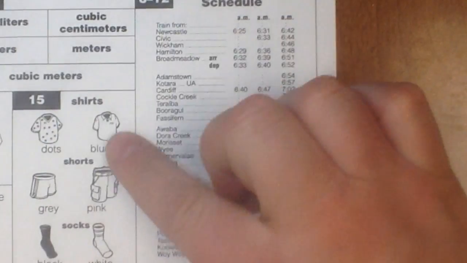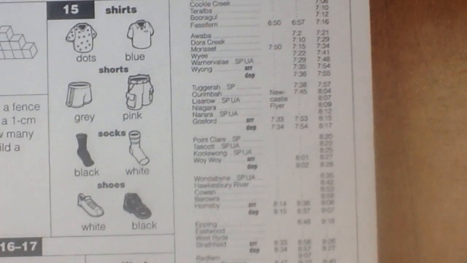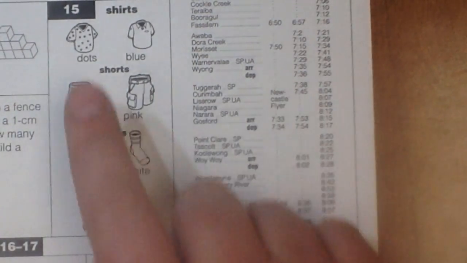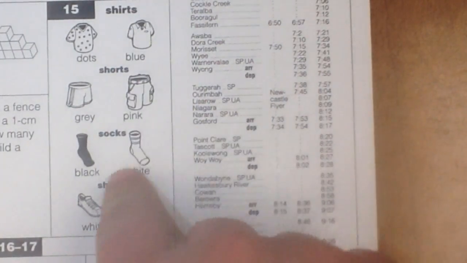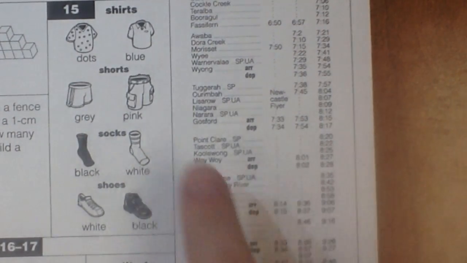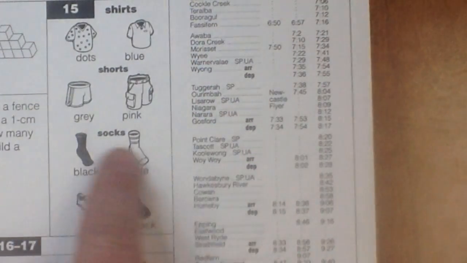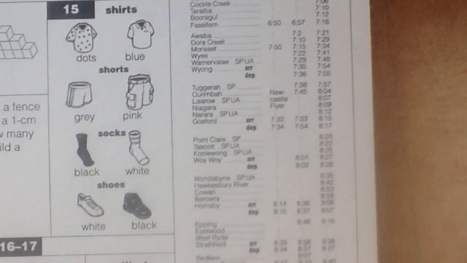Number 15, right here. How many different combinations can Don wear putting on 4 items at a time? So he has shirts, shorts, socks, and shoes. So you're going to take the number of shirts times the number of shorts times the number of socks times the number of shoes, and that should give you your answer.